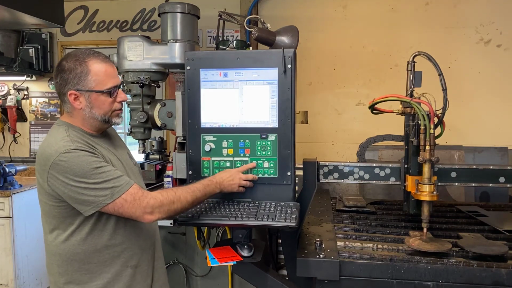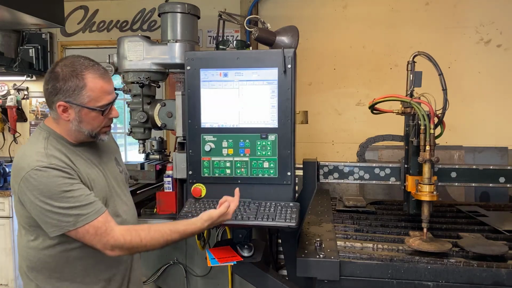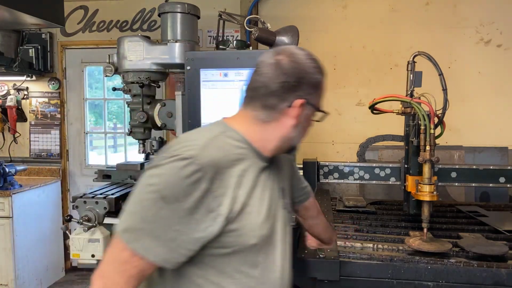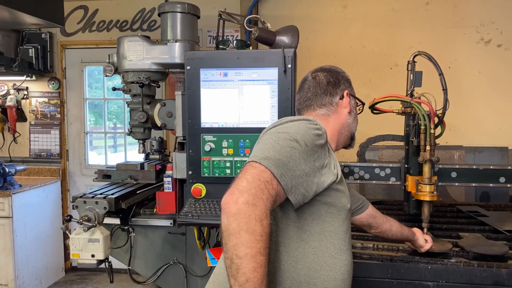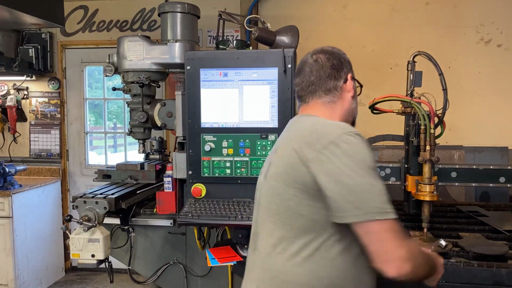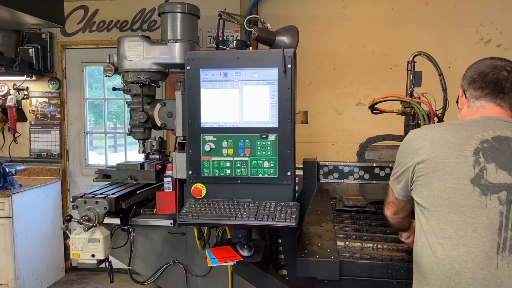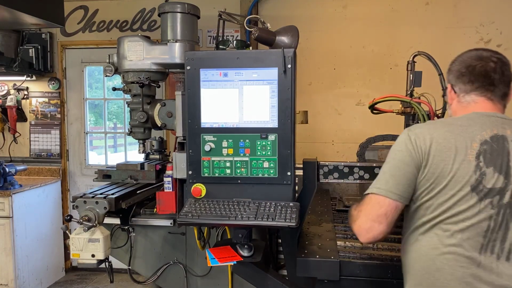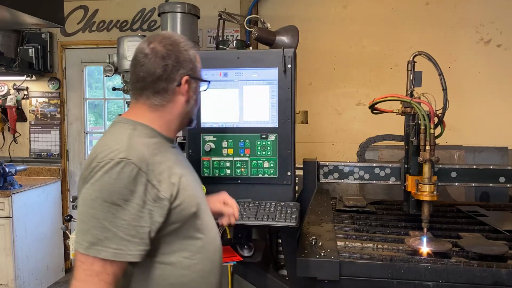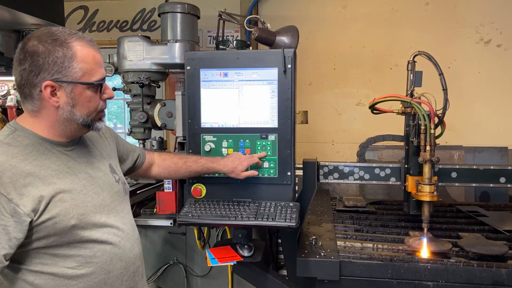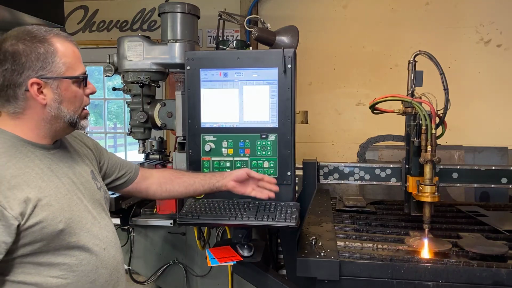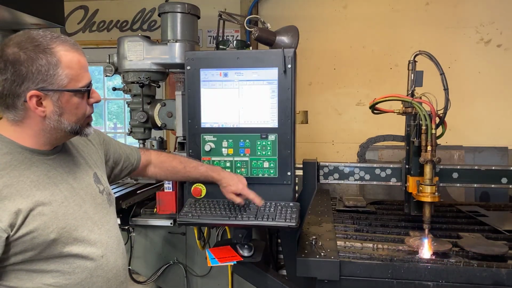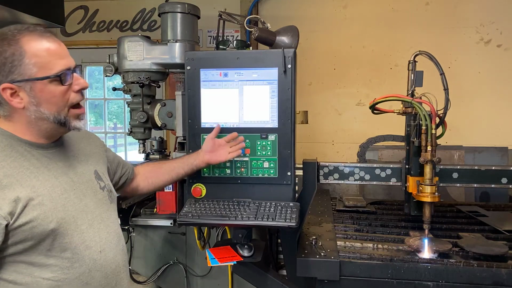If you're just checking your flames, turn them on, take your striker, all right, I'm going to jog off the plate just a little bit. So we have our high preheat.